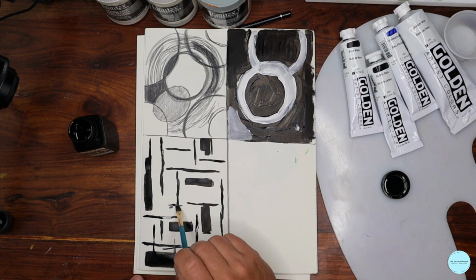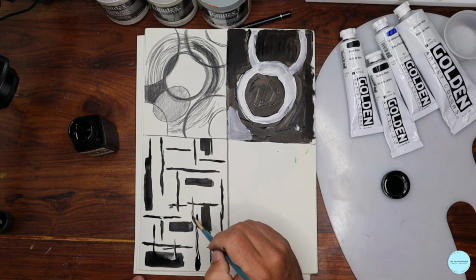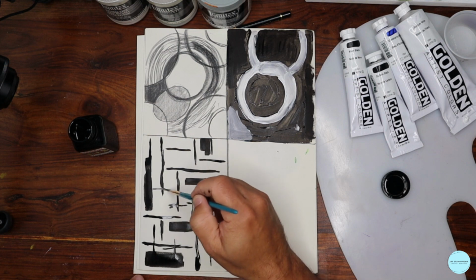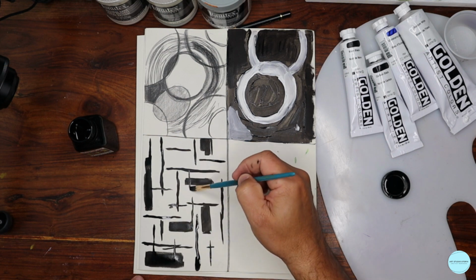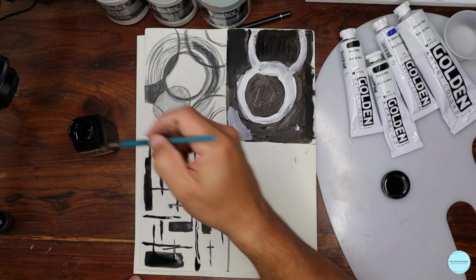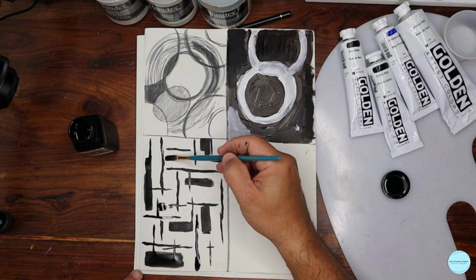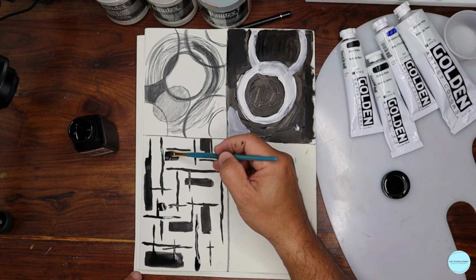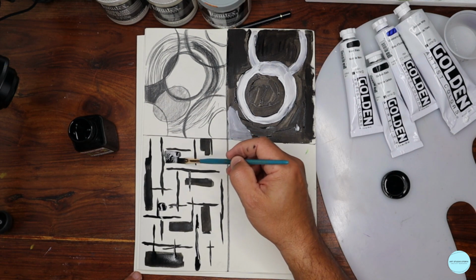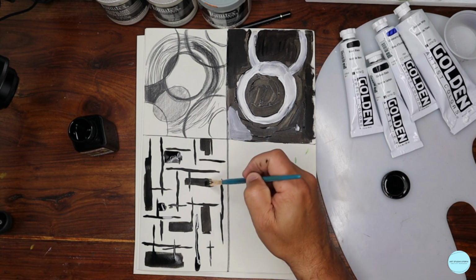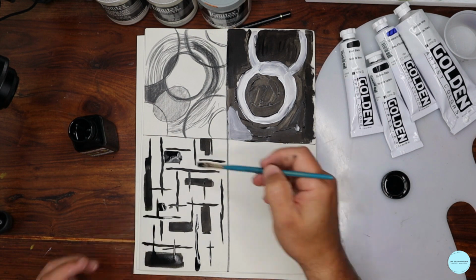And I'm just going to go ahead and cross some of these lines and integrate them, creating more of a mesh and seeing what the surface is asking for, what this shape is asking for.